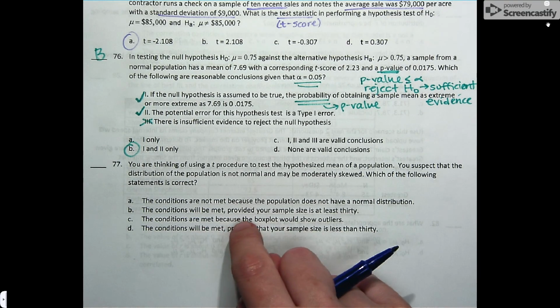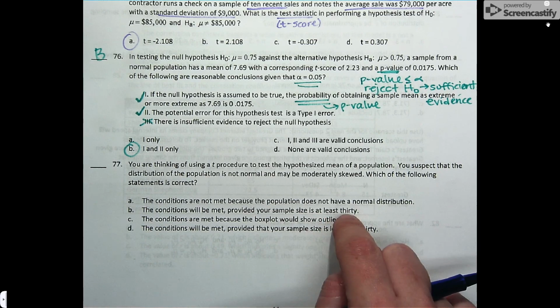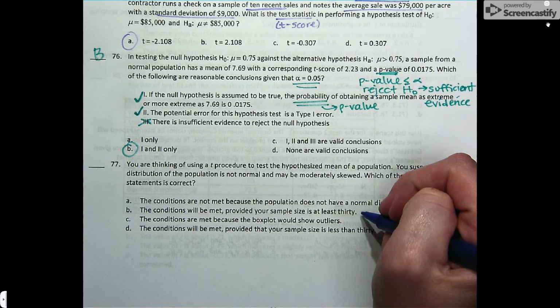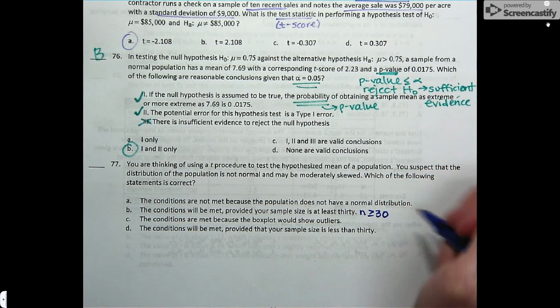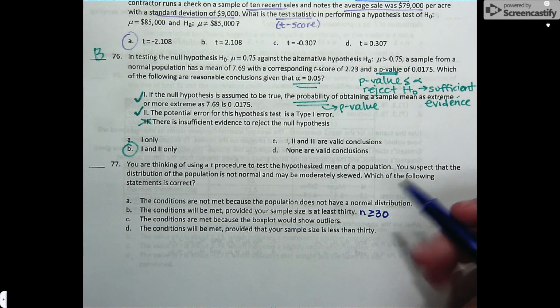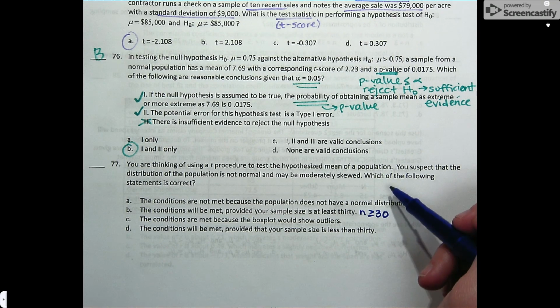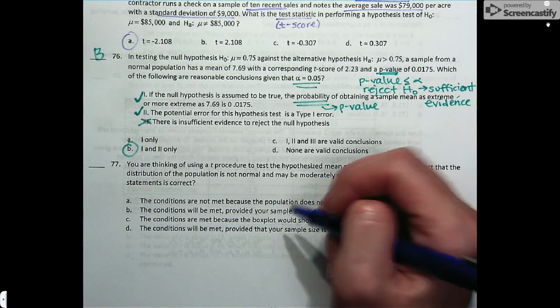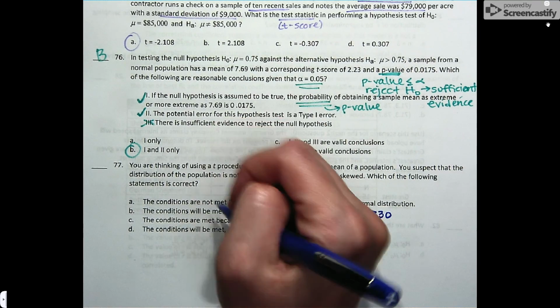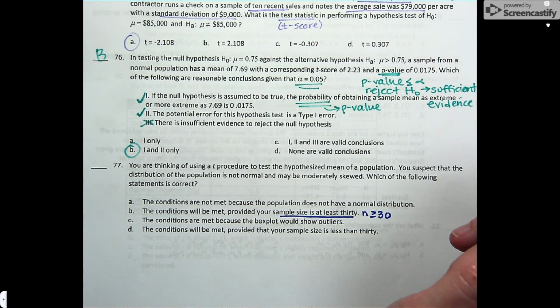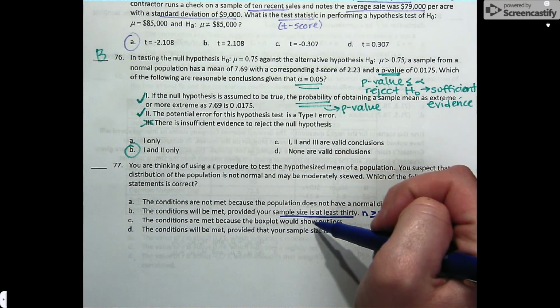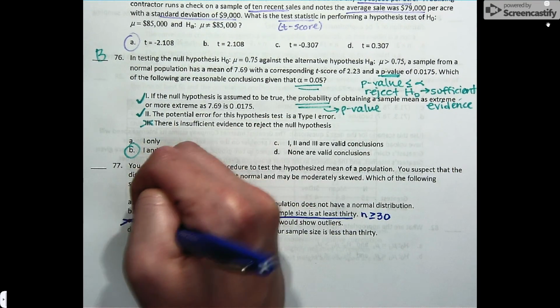Let's see what the next one says. The conditions will be met provided your sample size is at least 30. Remember, if you are able to get a sample size greater than or equal to 30, we can say approximately normal. We just don't know that yet because we don't have enough information in this problem. But if your sample size is at least 30, the conditions will be met. The conditions are met because the box plots will show outliers. That's definitely not true.